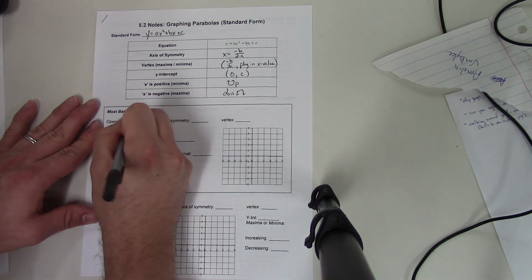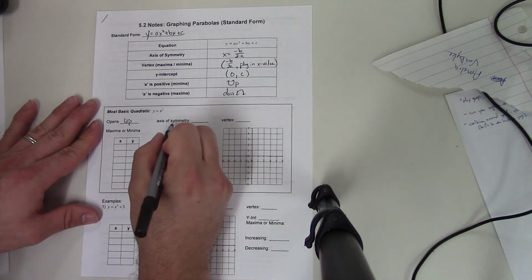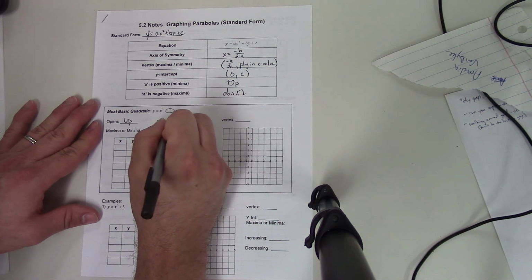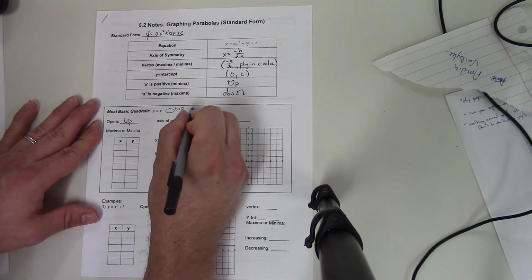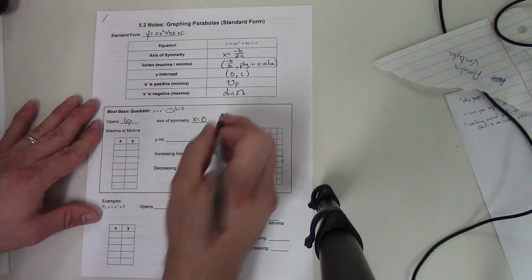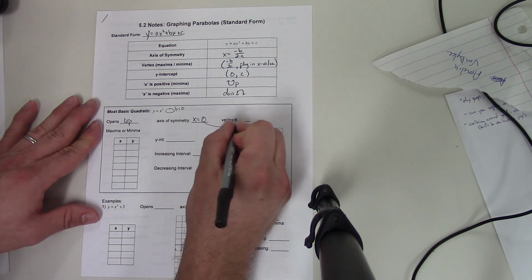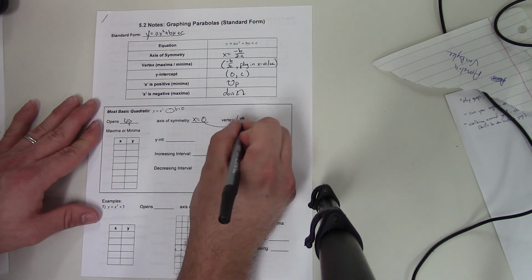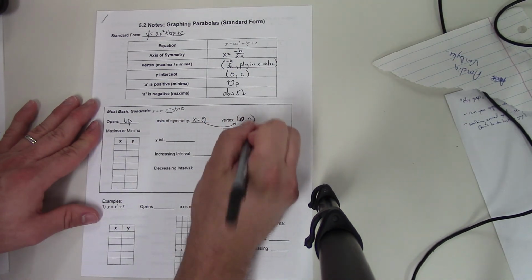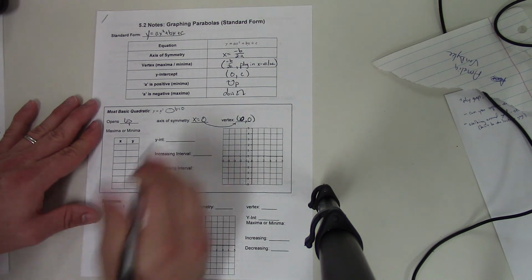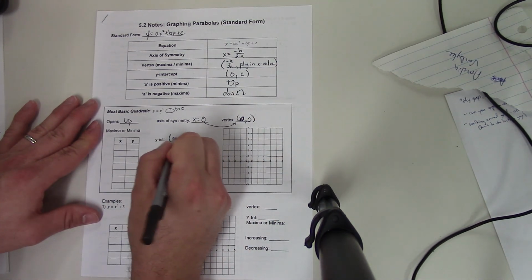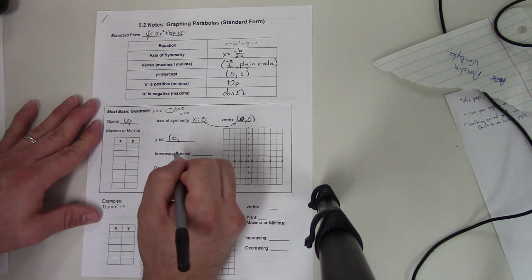Now, the parent function, the most basic quadratic, is y equals x squared. This, of course, opens up because it's positive in front. Its axis of symmetry, well, if I take the opposite of b over 2a, there is no b term here. So b is technically 0, and 0 divided by anything is still 0. So the axis of symmetry is just x equals 0. The vertex then, now keep in mind, this always has to be the x value here. When I plug 0 in, 0 squared is 0. That's how I get the vertex. The y-intercept, well, it's 0, c, so 0. The c, there's nothing, so that's 0 as well.